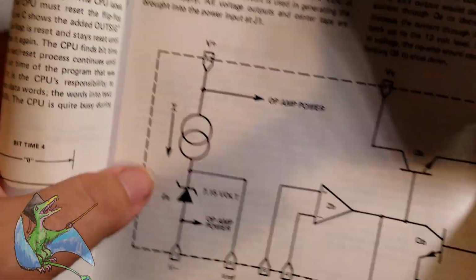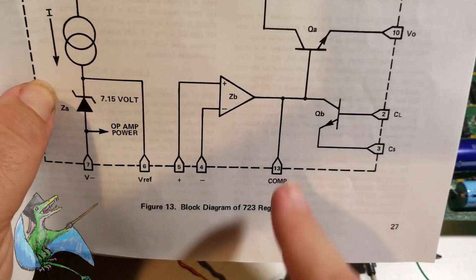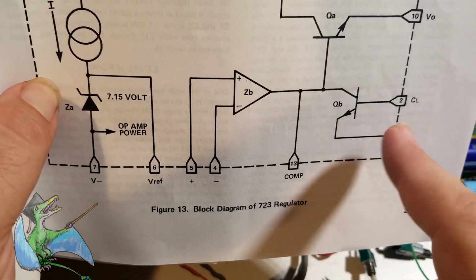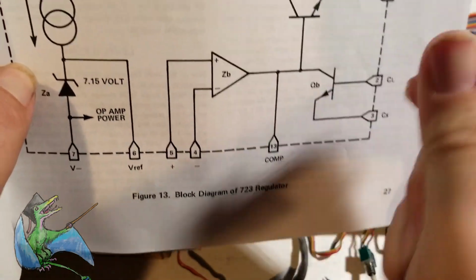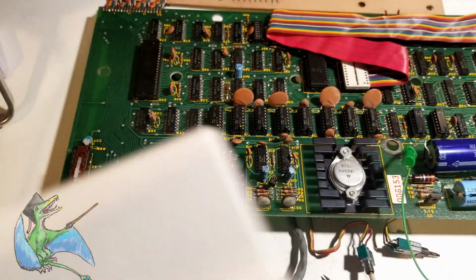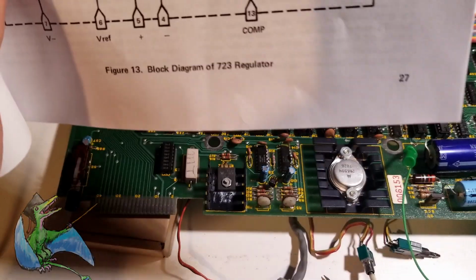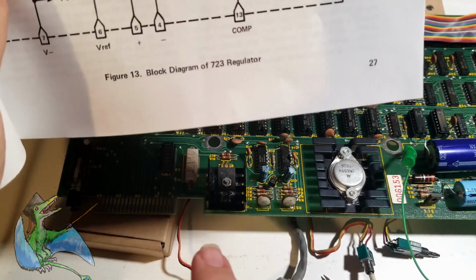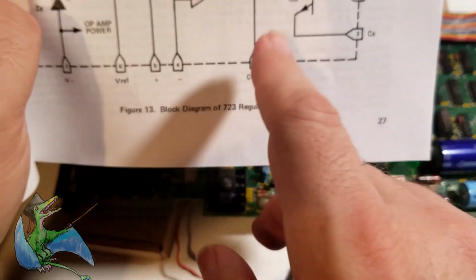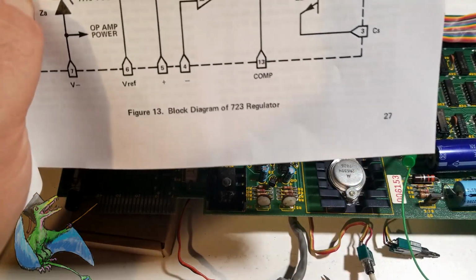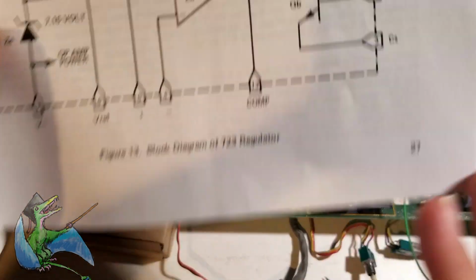It's making those decisions in analog, but if there's a lag in the system, it can start oscillating. So it can end up switching itself on and off, auto-oscillating at a very high speed. So the chip has this compensation pin, pin 13, which you're supposed to hang a capacitor off of to help damp out these oscillations and make it stable.